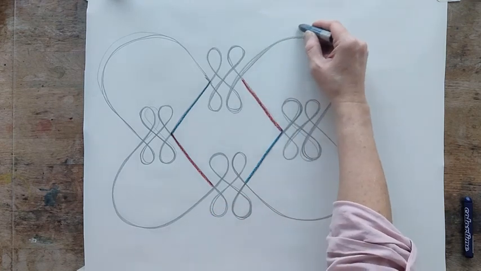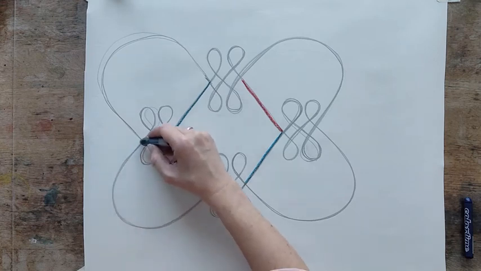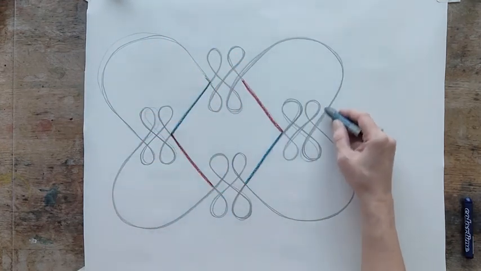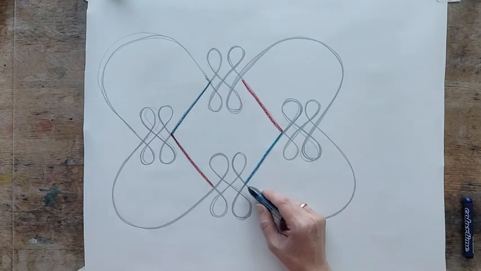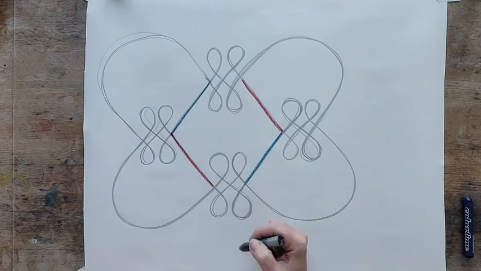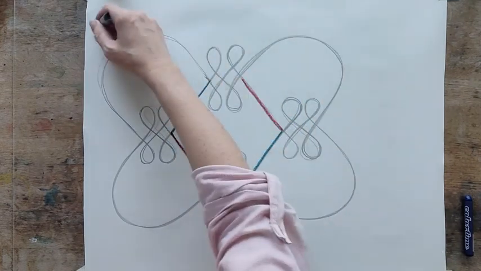If your sides tend to get too big, as mine sometimes do, and particularly on the right side you have a tendency to make them too big, then what you could do is create a square box.